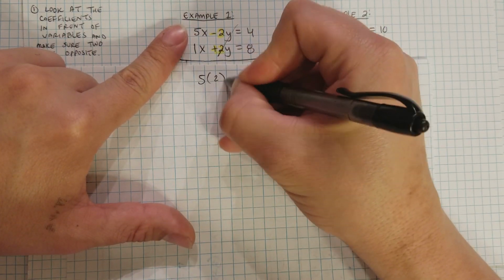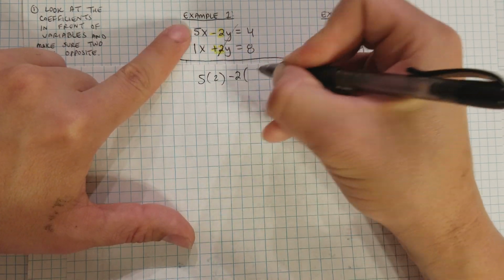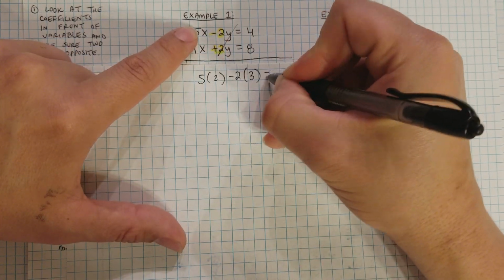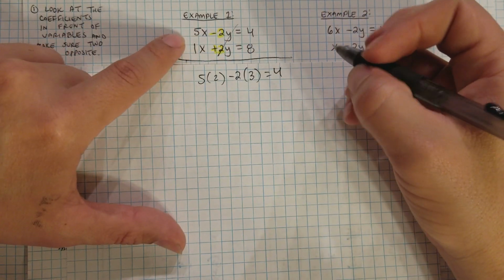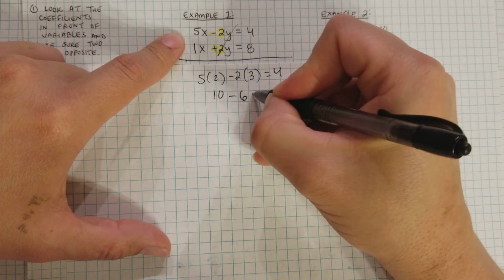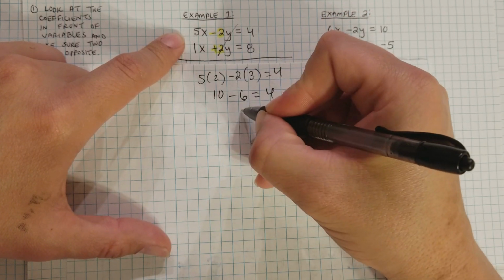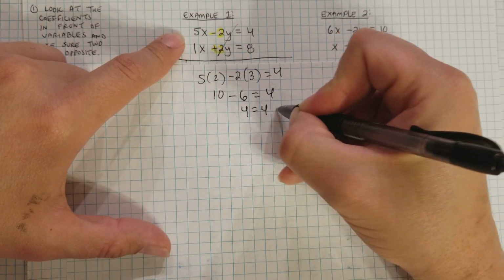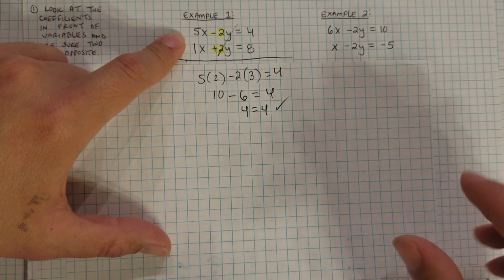5 times 2 minus 2 times y, where y equals 3. So I plug in 3, is equal to 4. Does that make sense? Let's see. 10 minus 6 is equal to 4. Oh yeah, that works. 4 equals 4. That means my answer is correct. Let's check the other one now.